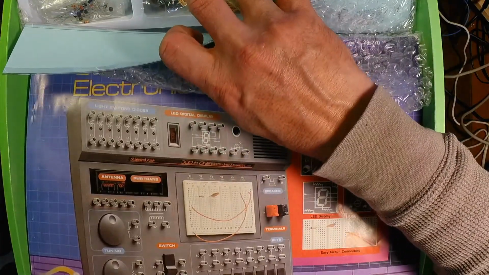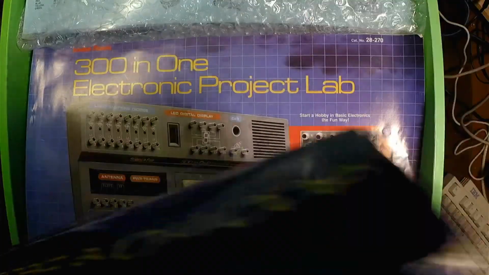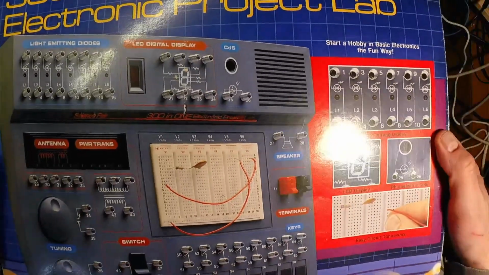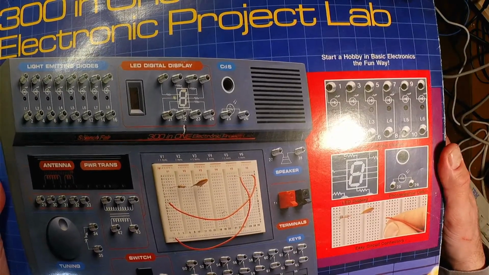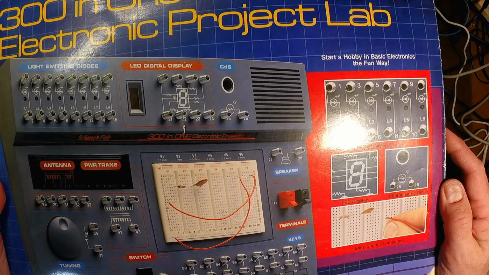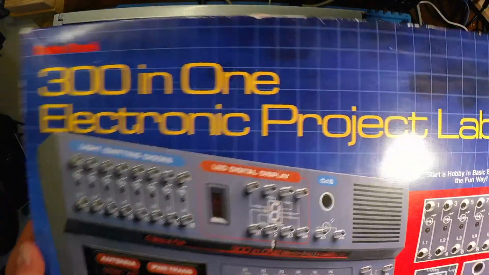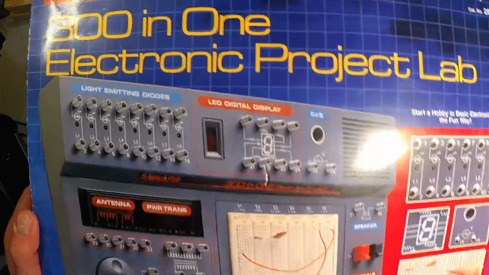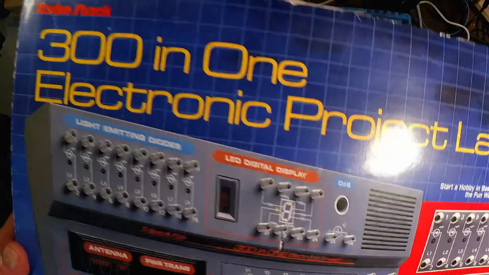It was barely used, so all the components are in here, which is fantastic. The ICs are in here, the resistors, and there's capacitors. It's basically complete with the book, so I might do a stream at some point and have some fun with this, do some projects.